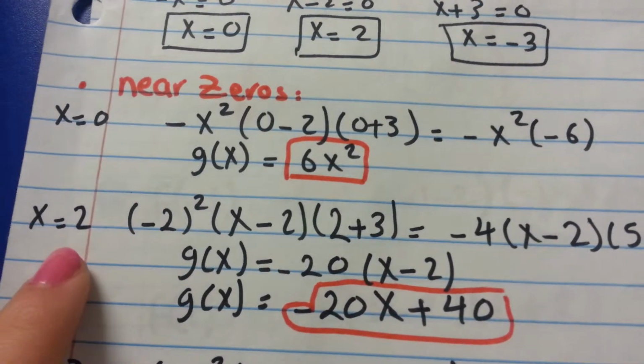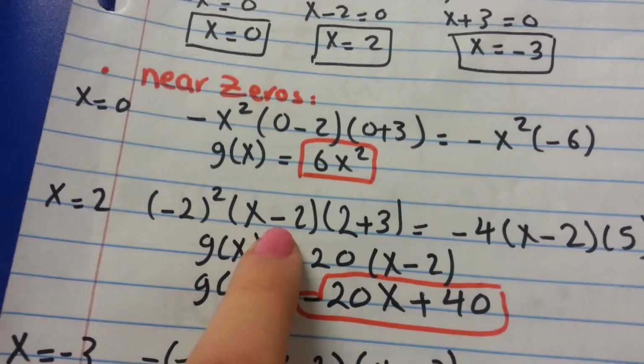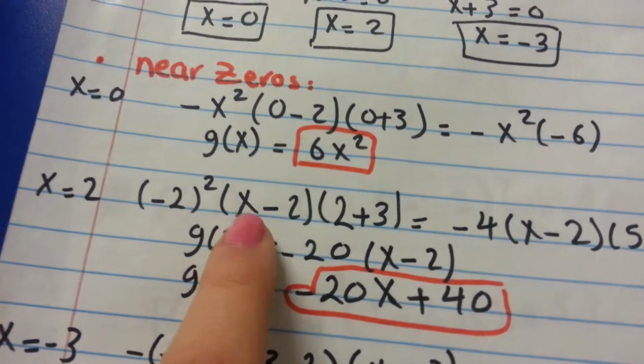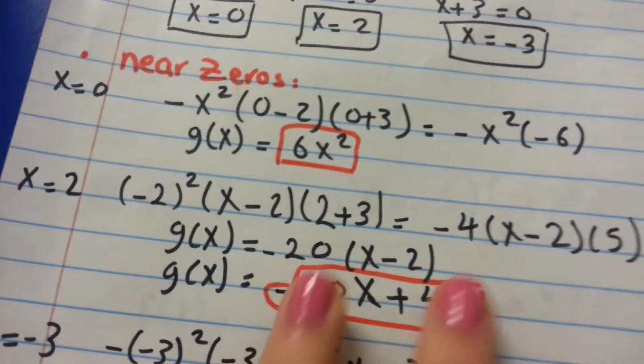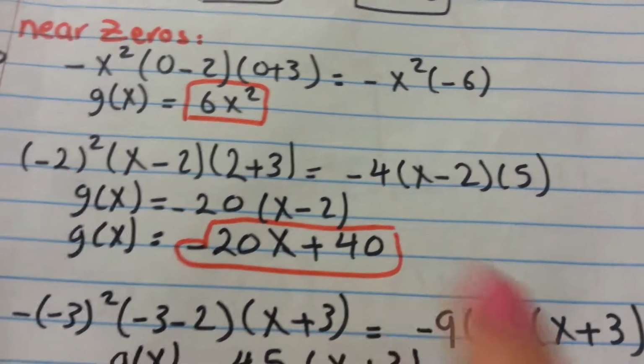And I'll do that with 2. I don't want to put it in here because it's going to make it 0, and I don't want that. I want this, and I want that. So I substituted in these, but I left the second one as an x. And after doing the math, you should get negative 20x plus 40.